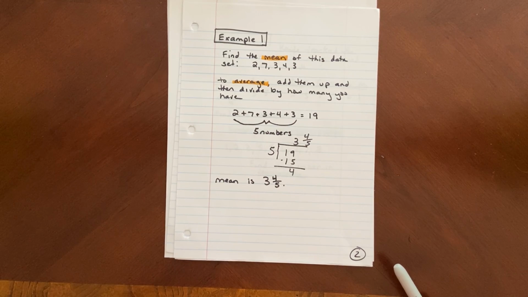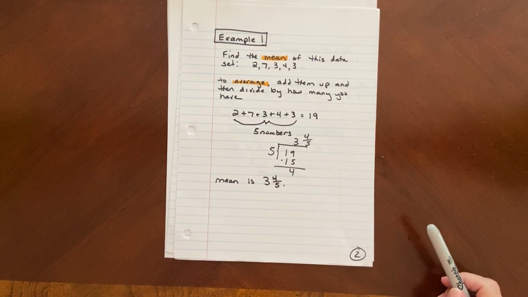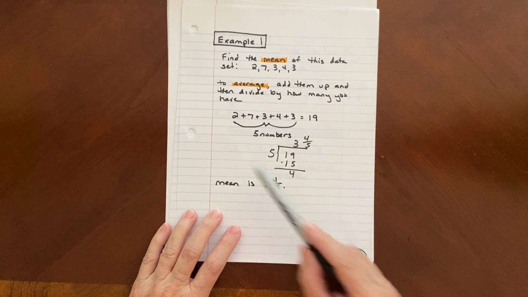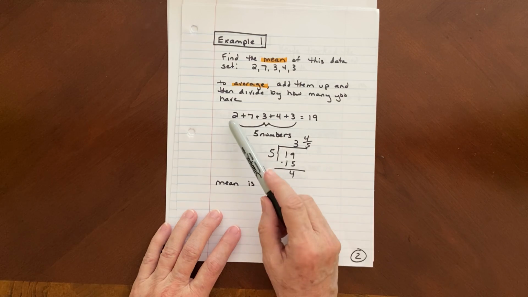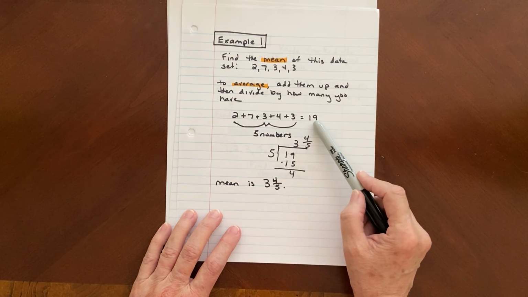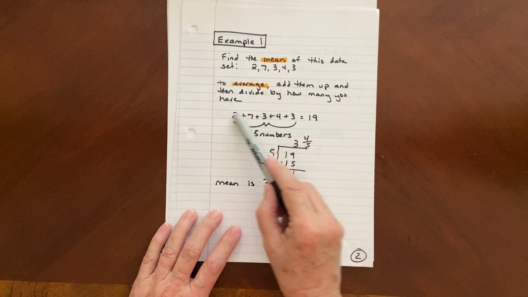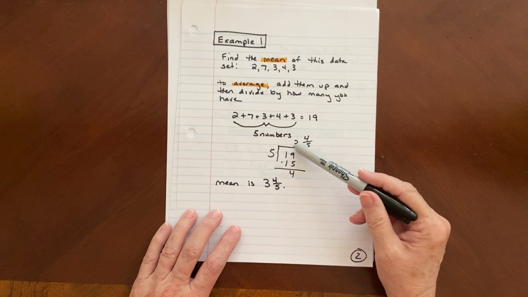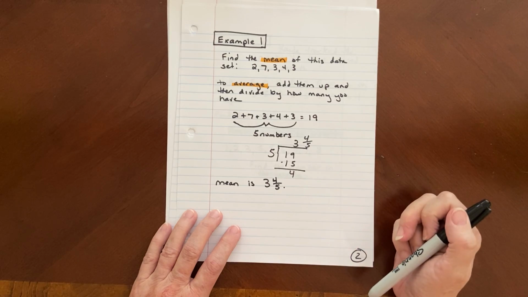Example 1 wants you to find the mean of this data set, or the average. I've got 5 numbers. To find that, I'm going to add up those 5 numbers. So 2 plus 7 plus 3 plus 4 plus 3, I get 19. I have 5 numbers, so I divide 19 by 5, and I get 3 4/5, right?